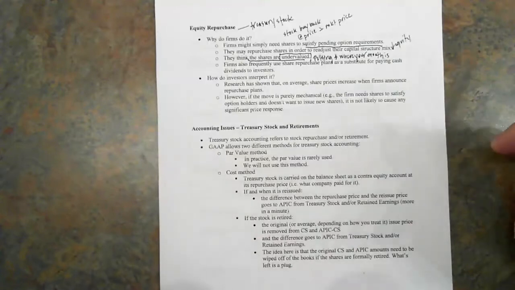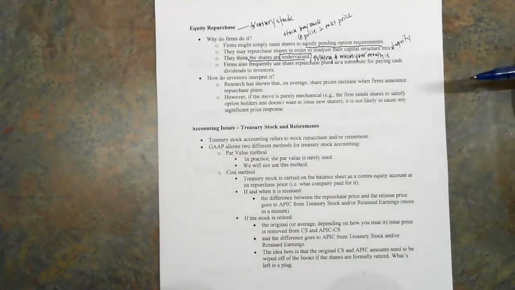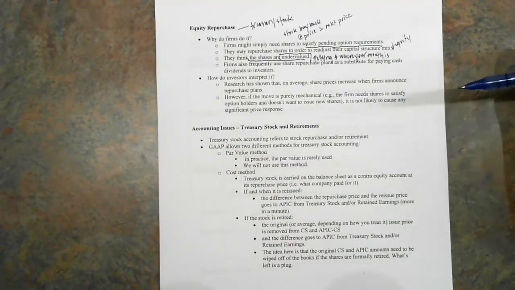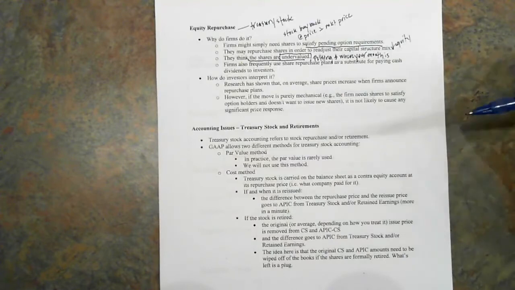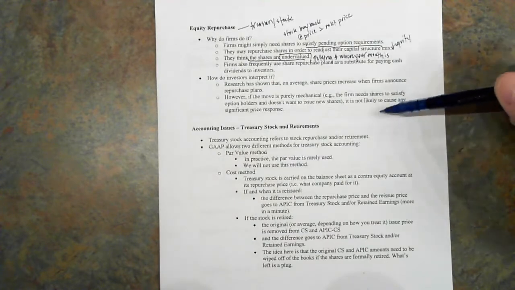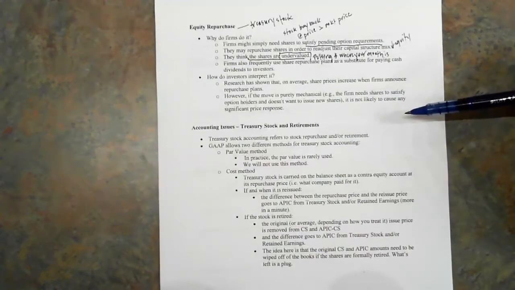However, there's a caveat, and this has been shown again in academic research. If the move is purely mechanical, so for example, if the firm has a large number of options outstanding that have not been exercised by its employees, and therefore it's more likely that the firm is simply repurchasing not to dilute ownership, then there's really no price response to this. It's kind of an interesting footnote to that.